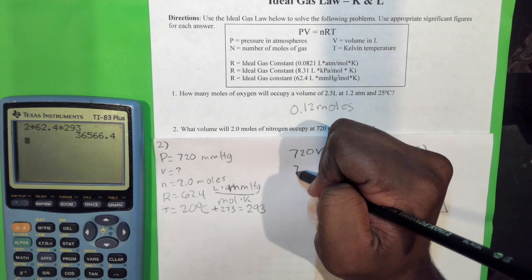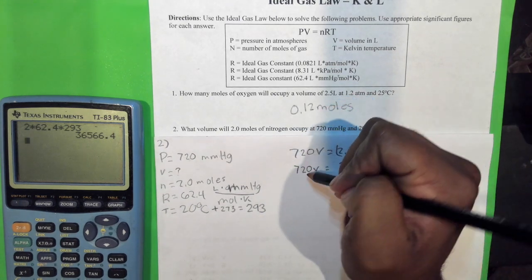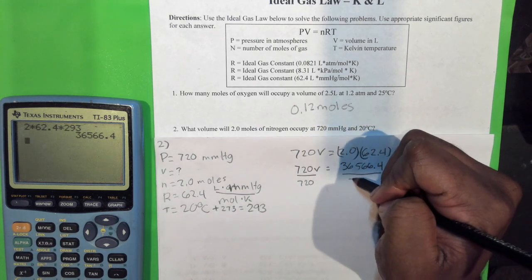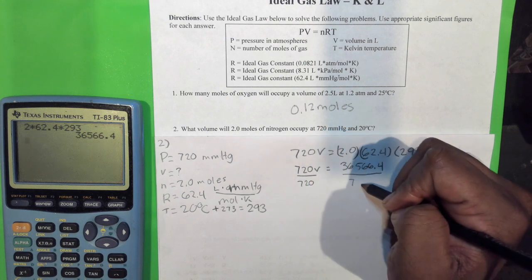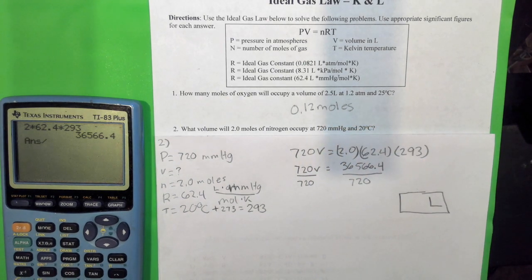And then I want to get V alone by itself. So I'm going to divide both sides by 720, because the 720 is being multiplied by the V, so you do the opposite to get rid of it. Divided by 720. Perfect.